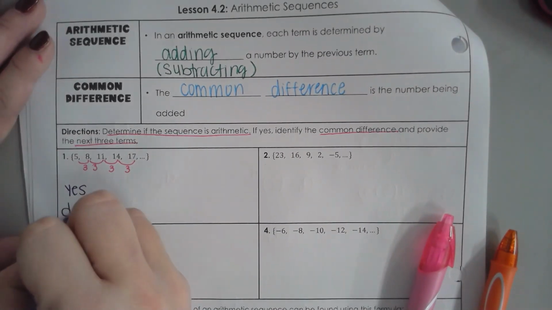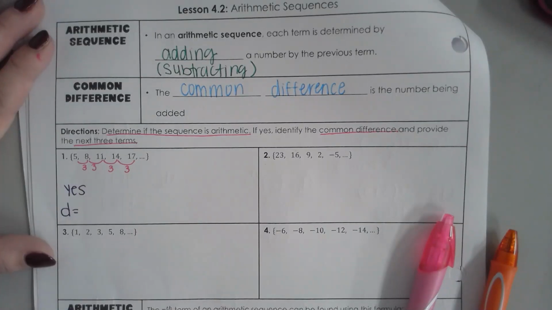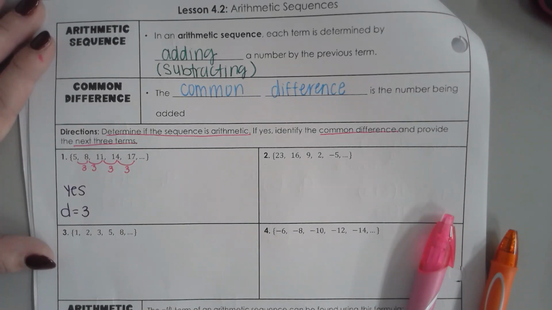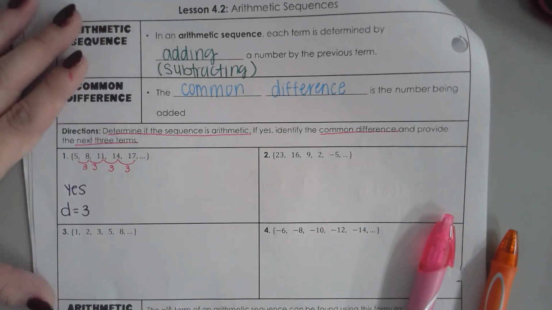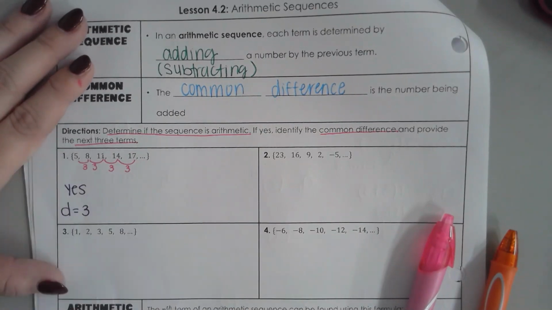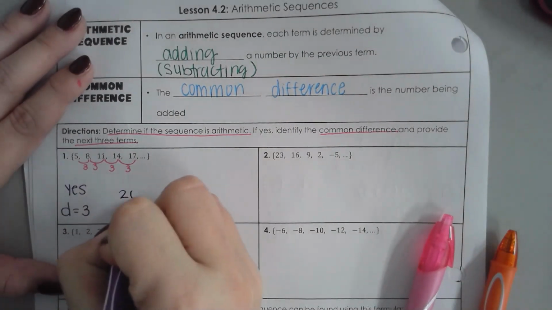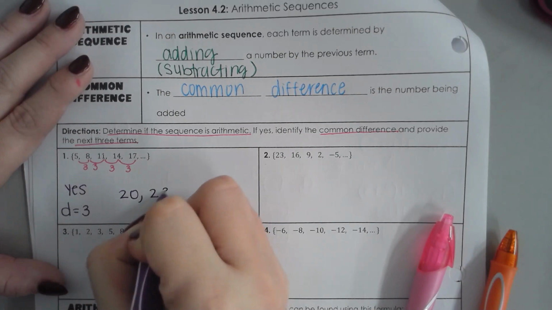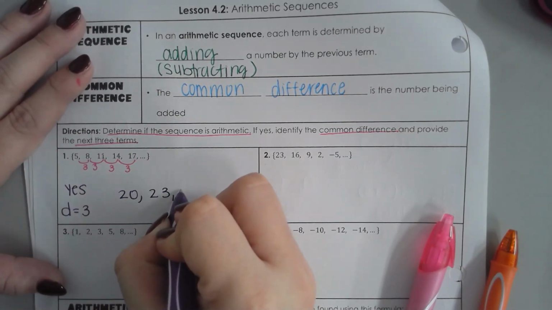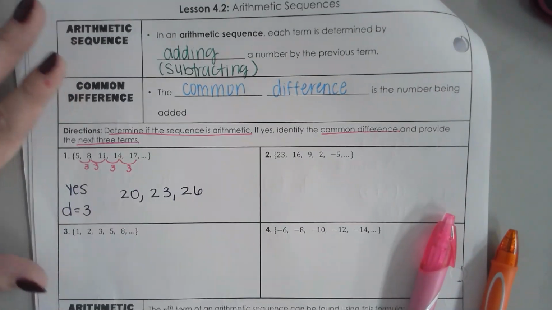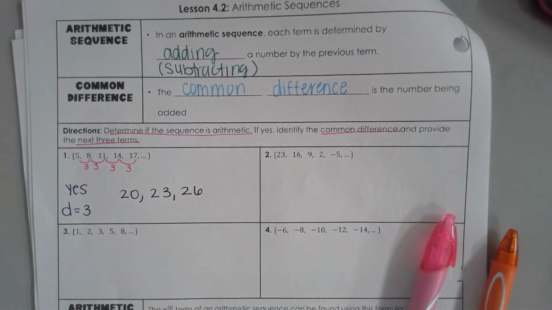My common difference, we just put d equals 3. And then my next 3 terms, I'm going to add 3 more times. So what would come after 17? 20. Then what? 23. And 26. Very good. Those are the next 3 terms.